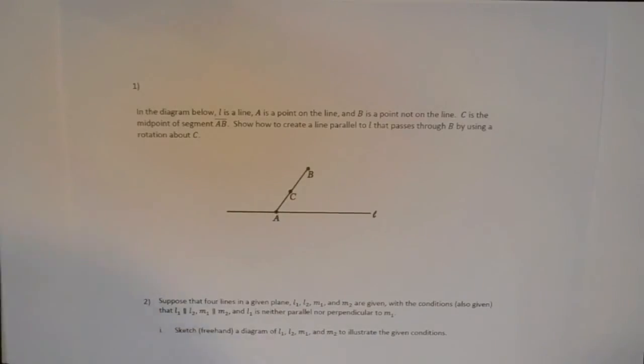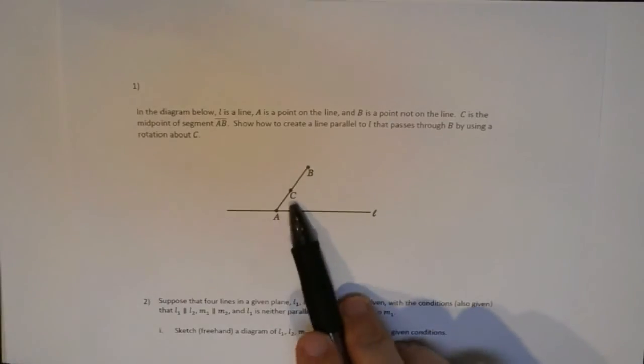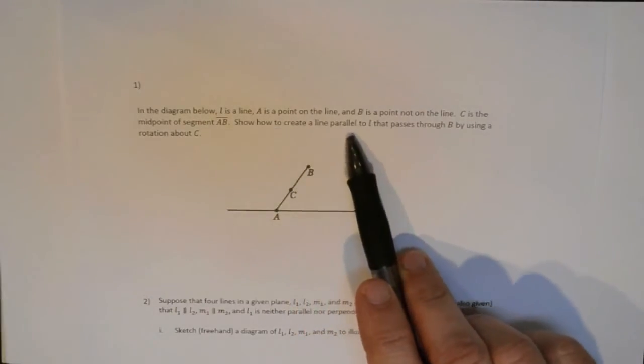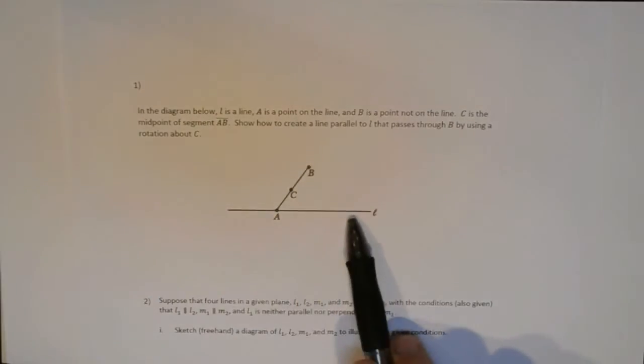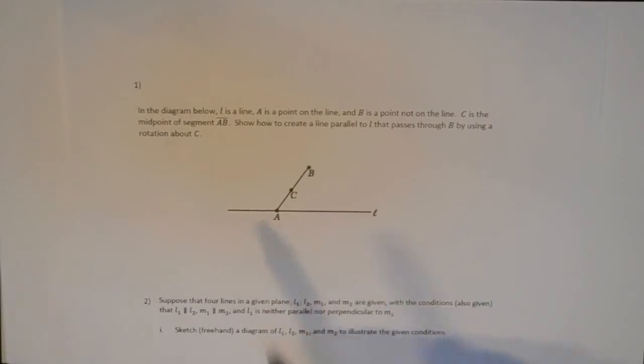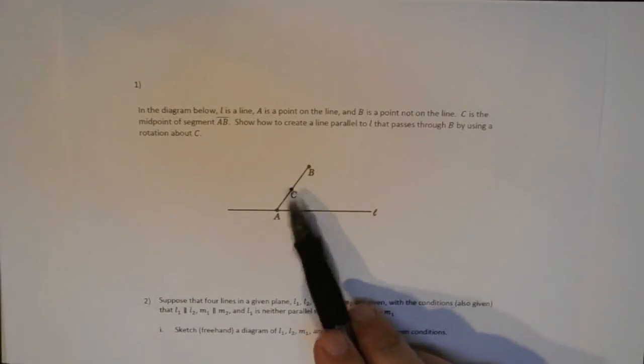So let's take a look at what we have here. In this first question, it's telling us that we have this line where C is the midpoint of AB, and they're asking us to show how to create a line parallel to L, that would be this line here, that passes through B, that point, by only using a rotation about C.